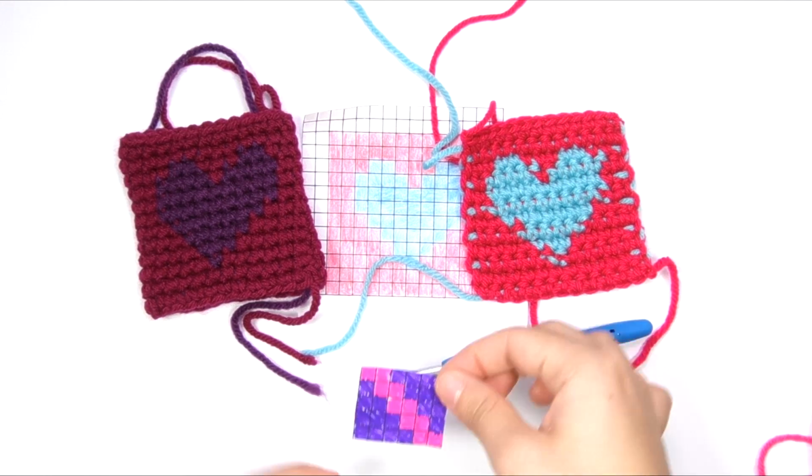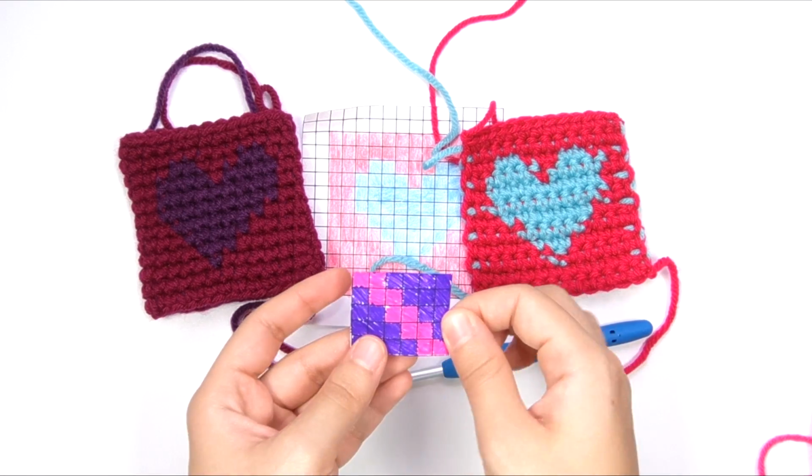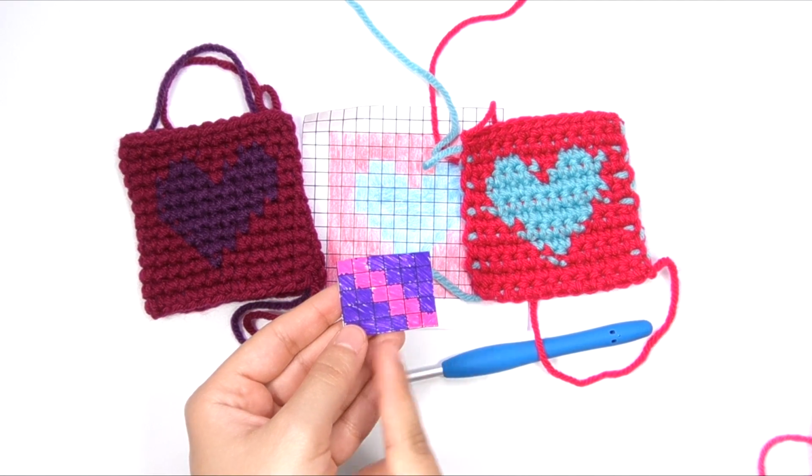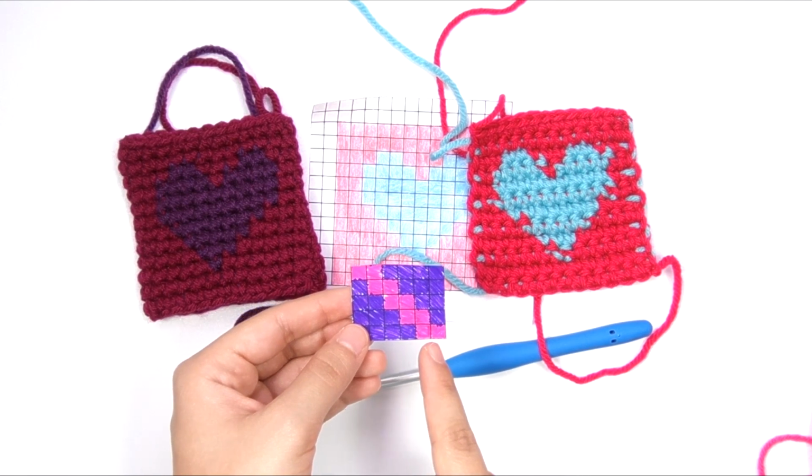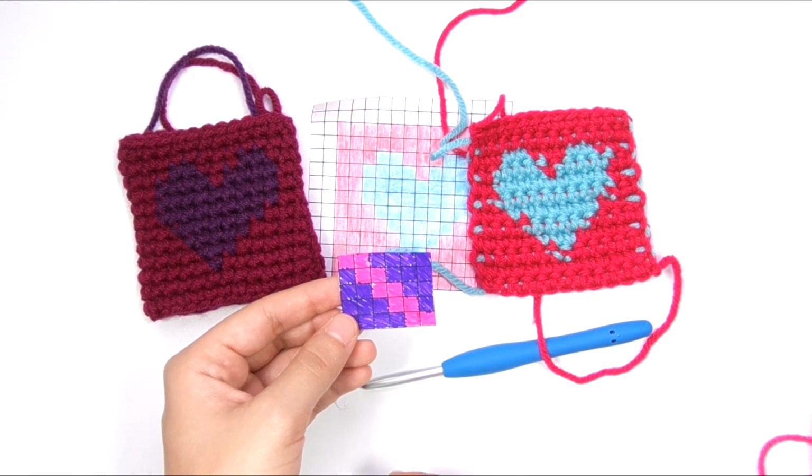So here I'm going to work this little chart right here. Now I'm going to show you how to work it as a repeat in the round. So I've got pink and purple in this chart. It doesn't matter what colors you use, you can make them whatever color you want.